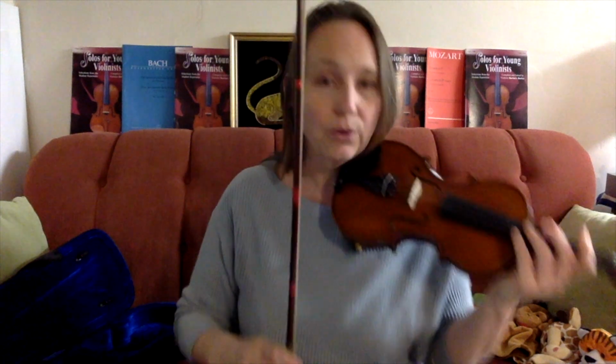Okay, so notice I'm also playing in the tone lane. I need to stay between the bridge and the fingerboard to get a nice tone. If I play too hard, it actually bends the pitch or makes no pitch at all. And if I play over the fingerboard, it's too light and the tuner won't pick it up. Okay, so practice playing in the tone lane.